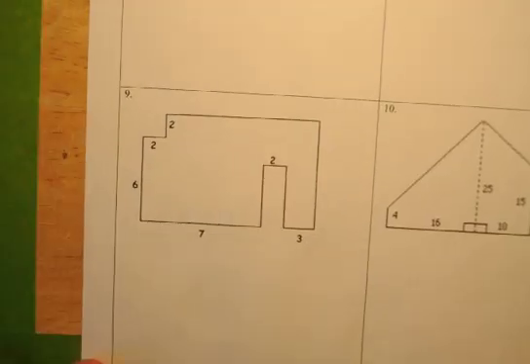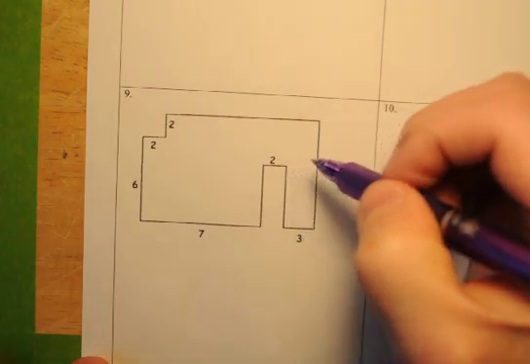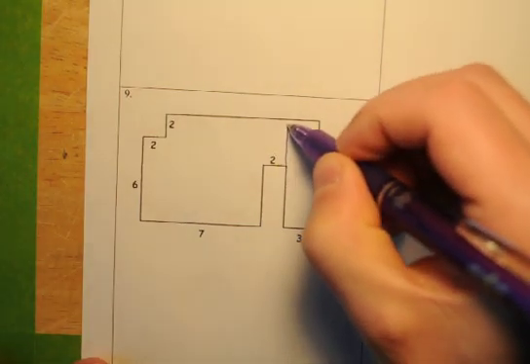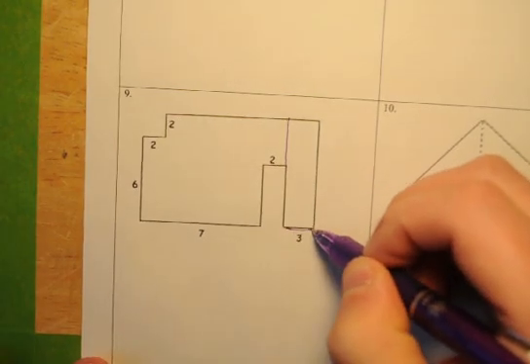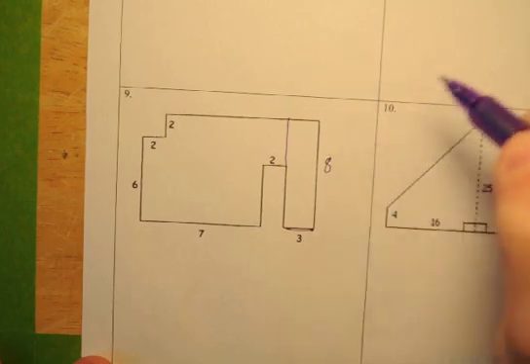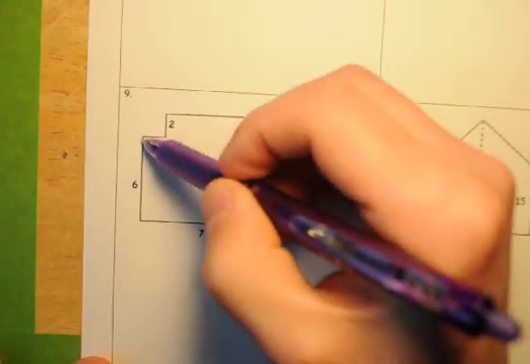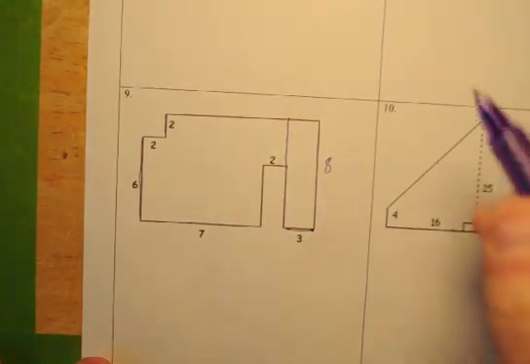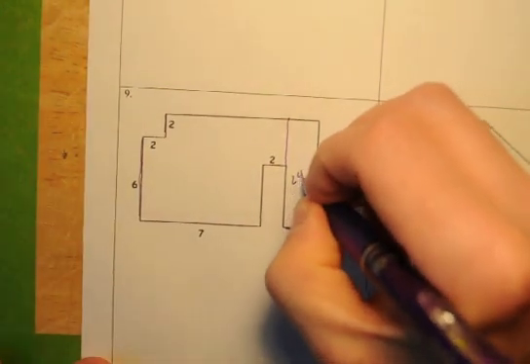Number 9, we've got to cut this up even more. So let's get cutting. We've got ourselves a 3 by 8. How did I get 8 here? I did 6 plus 2. 6 plus 2 is 8, so 3 by 8 is 24. So 24 for that one.